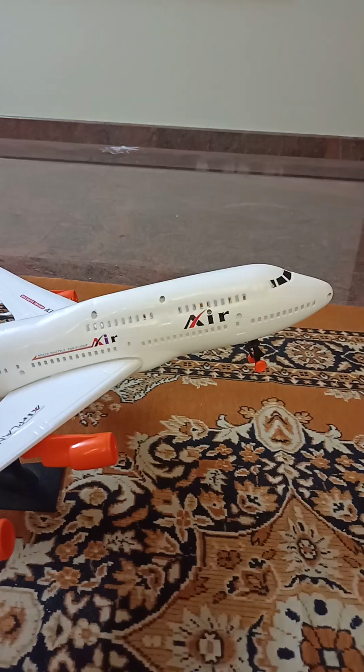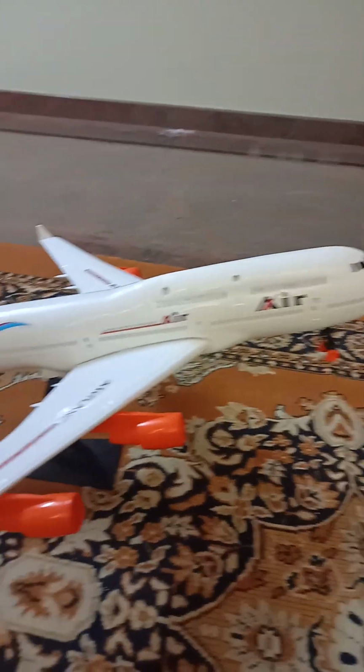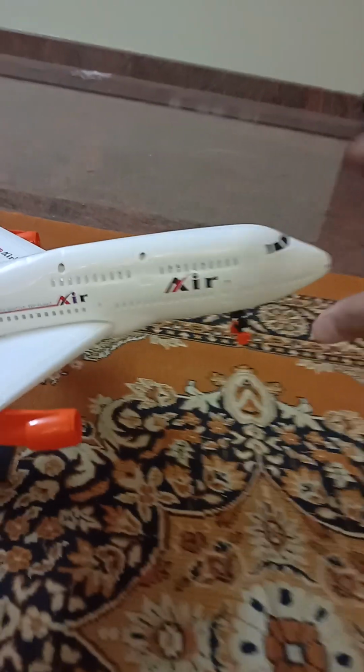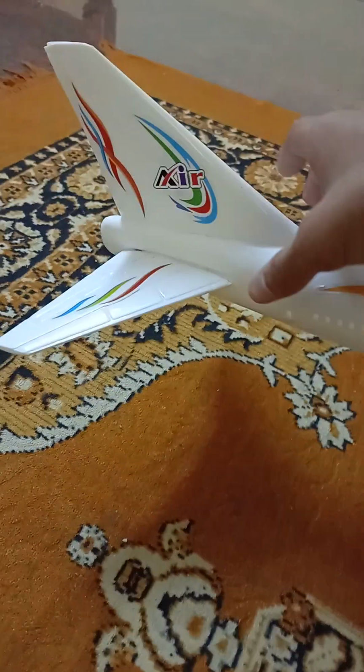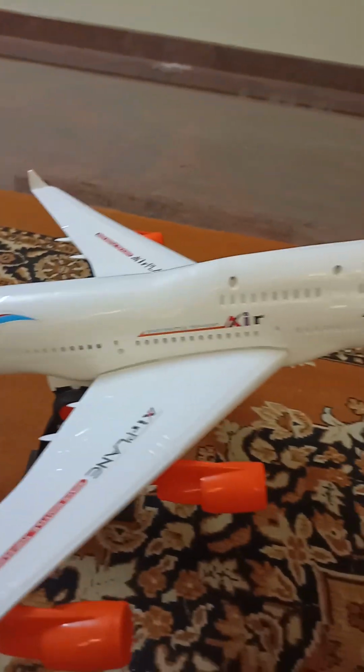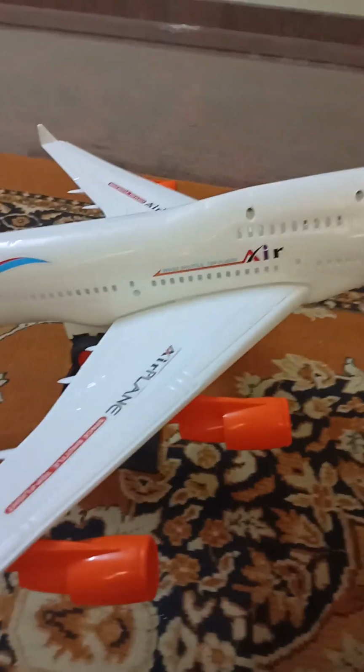So, let's start. The main body of the aircraft is called the fuselage, which is this section. It covers from the nose till the tail. And next, the main body of the fuselage supports everything like the landing gear, the wings, the vertical and horizontal stabilizers, and also the rudder.